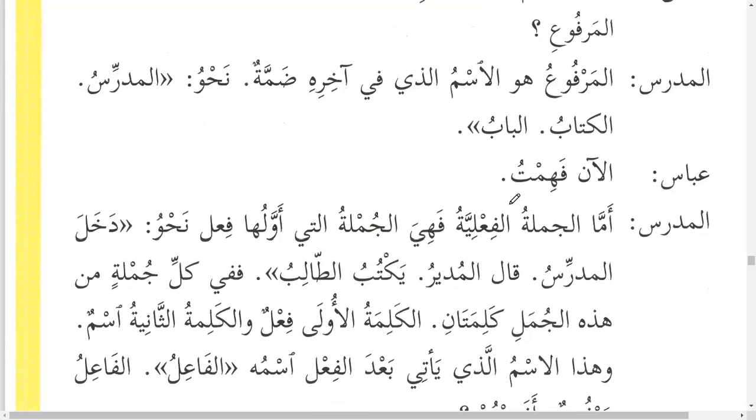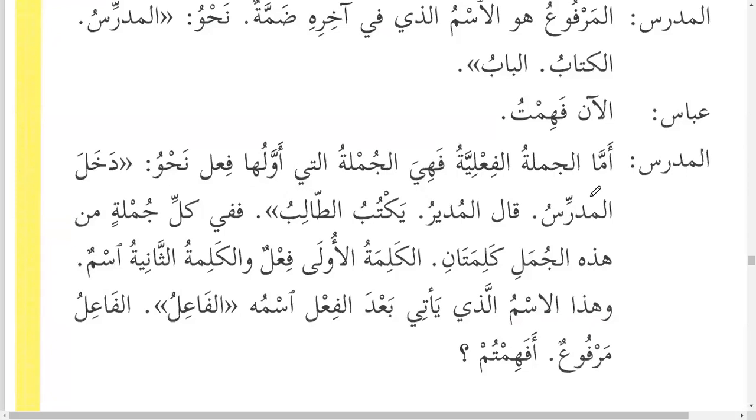The use of amma. Do you remember the use of amma? فَأَمَّا الْيَتِيمَ فَلَا تَقْهَرْ. We know that after amma, the second part of the sentence will always carry fa, if you remember that. أَمَّا الْجُمْلَةُ الْفِعْلِيَةُ. As for the jumlatul fi'liya, or the verbal sentence, فَهِيَ الْجُمْلَةُ التي أولها فعل, which is a sentence that the beginning of it is a verb.